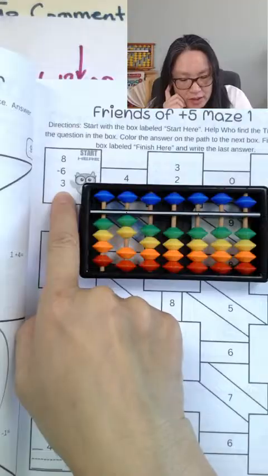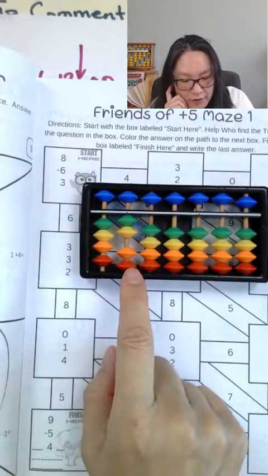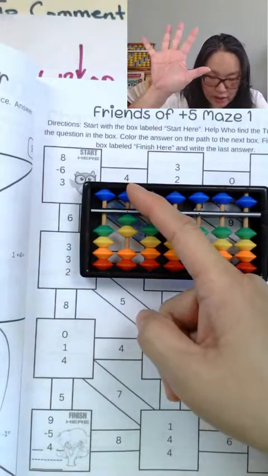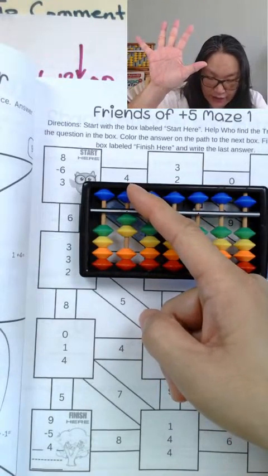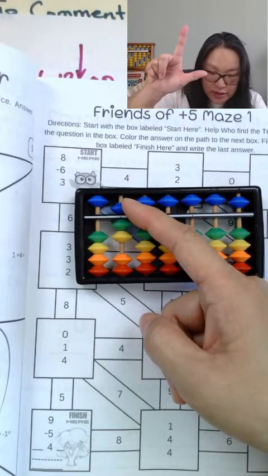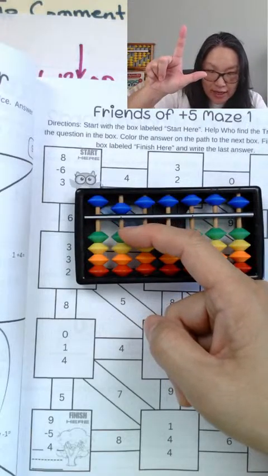So plus 3. If I want to add the 3, there's not enough beads. So this is where the story is. I go to the cats in the tree, right? I'm going to touch the 5. I'm going to add it, right? I'm going to go to the cats in the tree. I'm going to take 3 cats, and 2 cats run away.